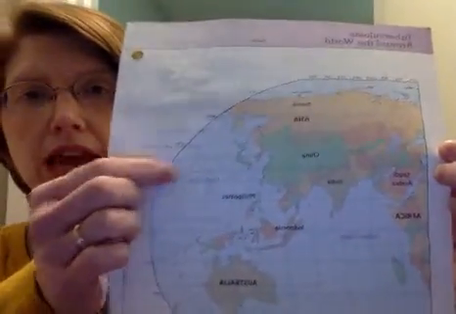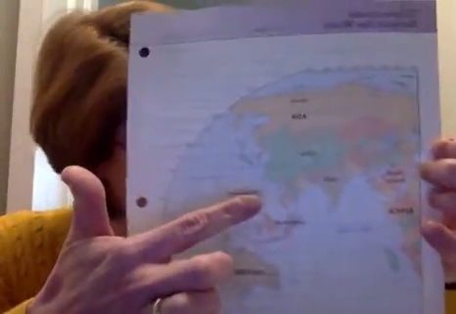So when it tells you 30 degrees north and 105 degrees east, you have to make those two meet, okay? So if I say, here's 30 degrees north, okay, this is latitude. So I'm going to go there, and then I need to find 105 degrees east.